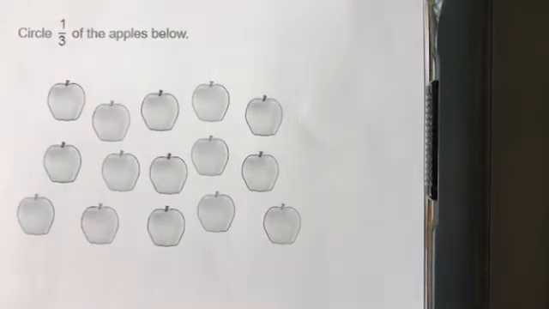So it says circle 1/3 of the apples below. Now we did this question earlier, but in a different way. The difference being that it wasn't pictures, but I just want us to have a little think about how it doesn't change. The only thing is we've got apples.